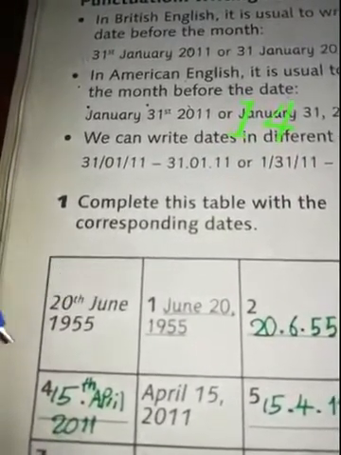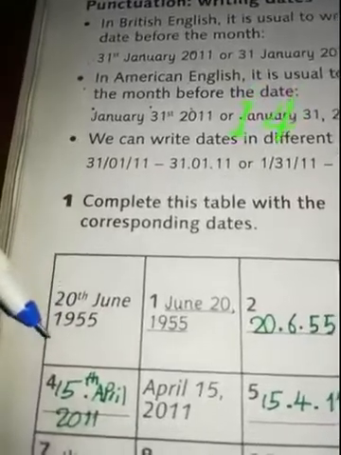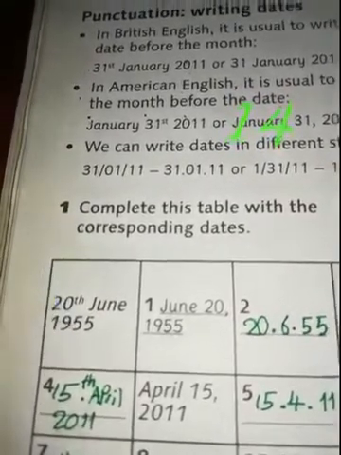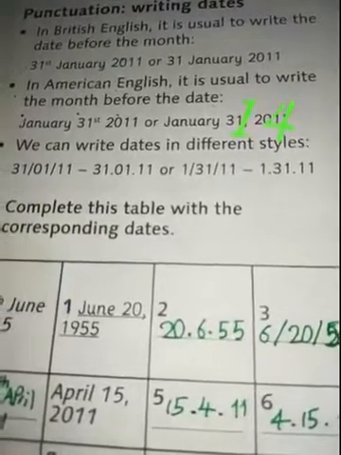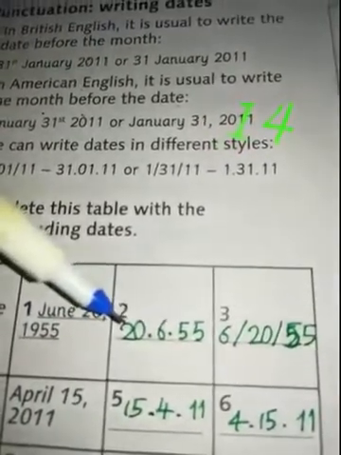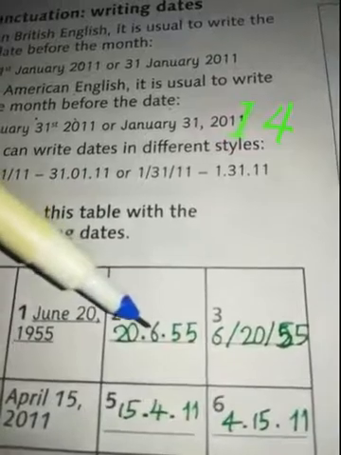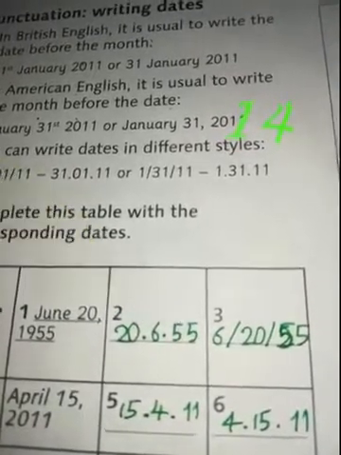20th June 1955. 20 June 1955. 20 of 6 is June, 55 is the year. 6, 20, 55.